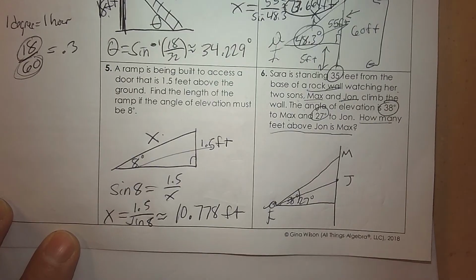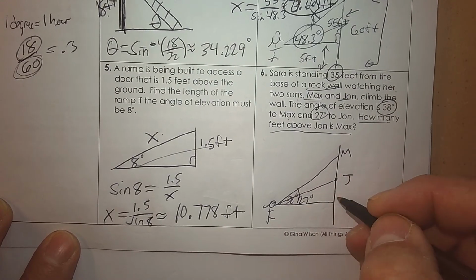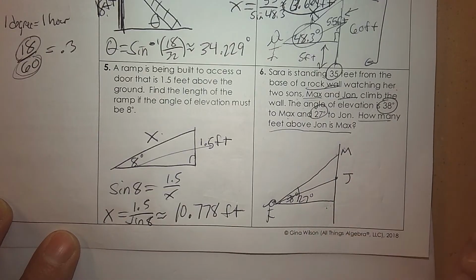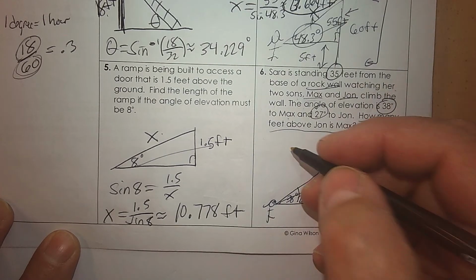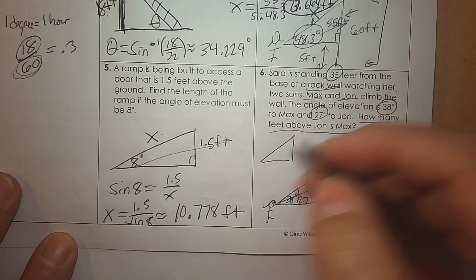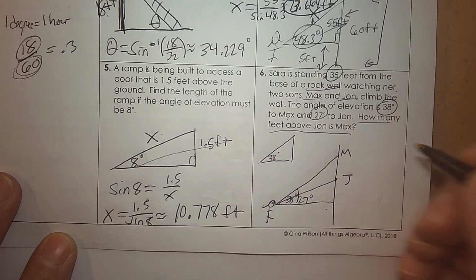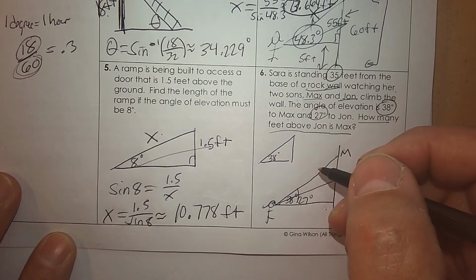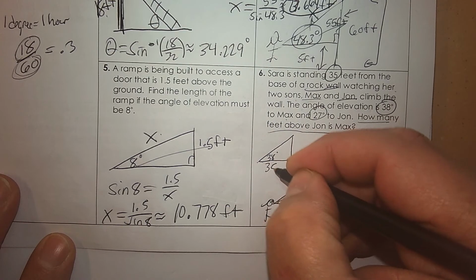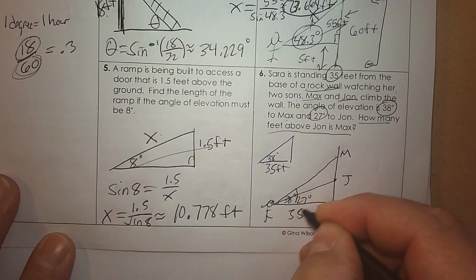I need you to see 2 right triangles. Do you see 2 of them? One for Max and one for John. So what I'm going to do is just draw the triangle for Max. For Max, you'd use the angle 38 degrees. And it says she is 35 feet from the base, right? So this down here is 35 feet.